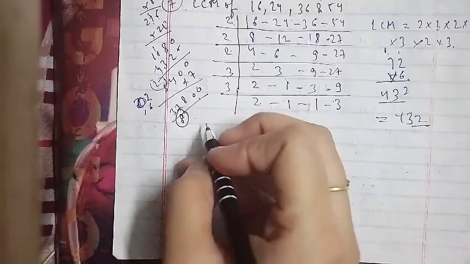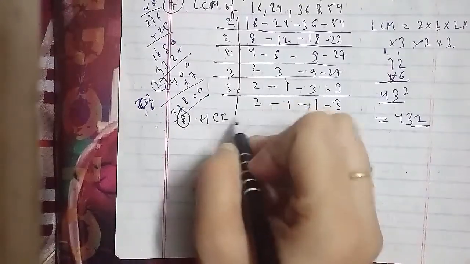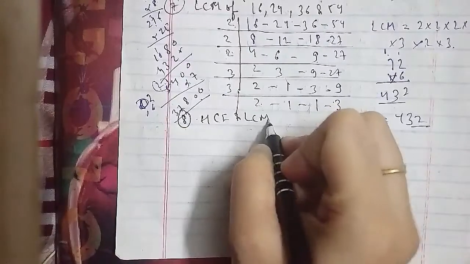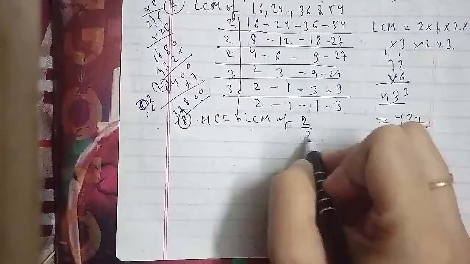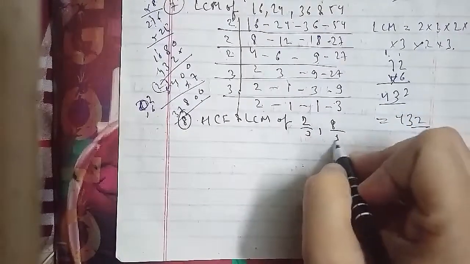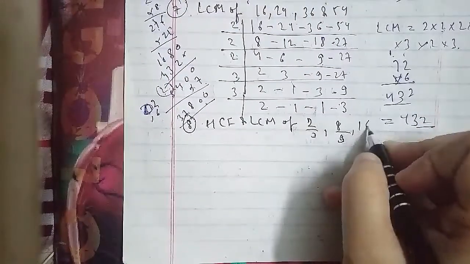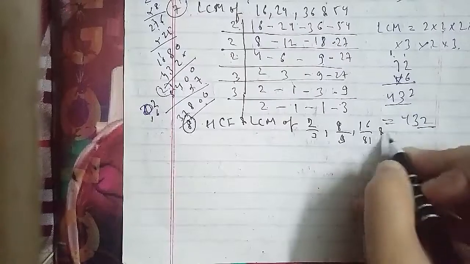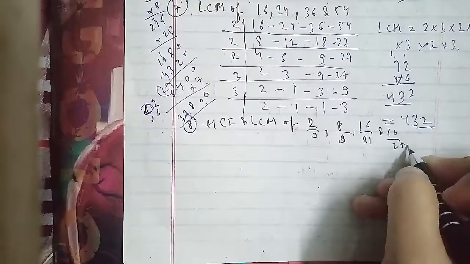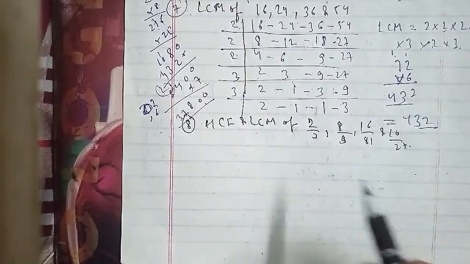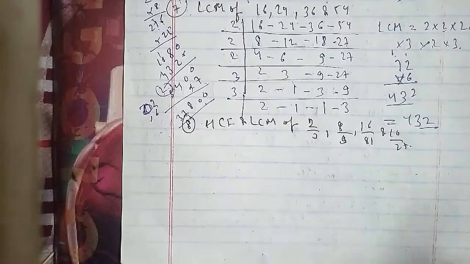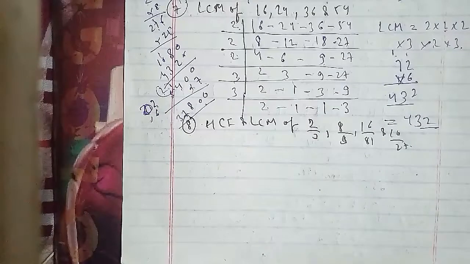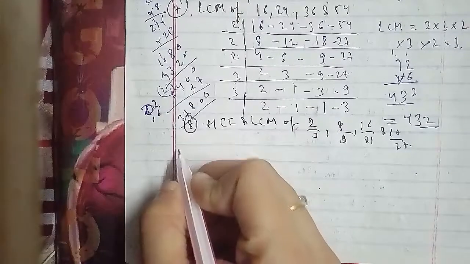Now we will go ahead with LCM here, that is we have LCM of given fractions, that equals LCM of 2, 8, 16, 10 upon SCF of 3, 9, 81, 27.